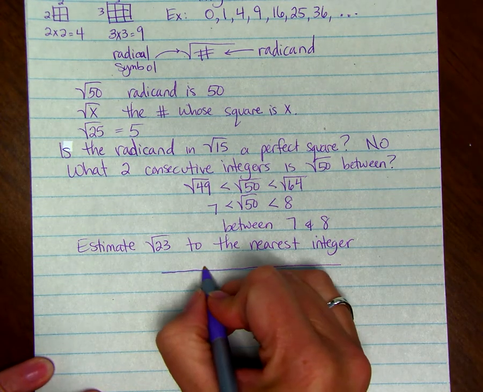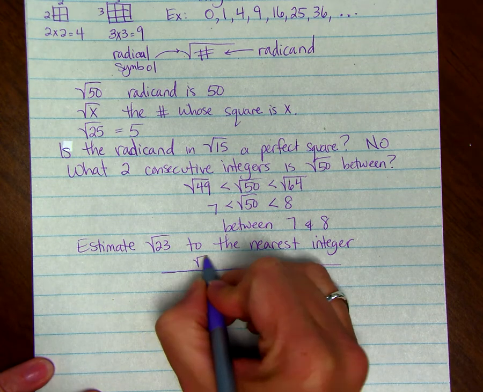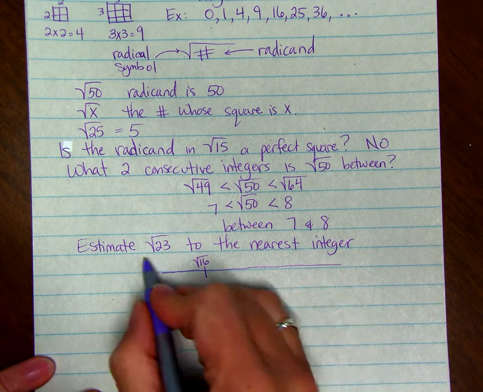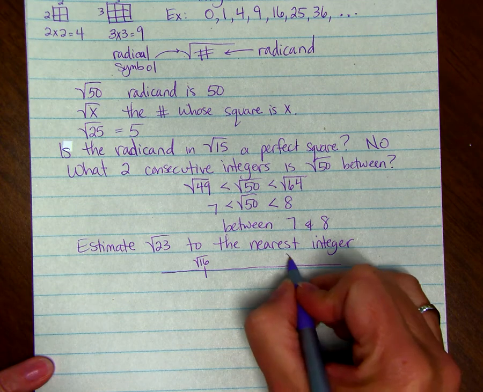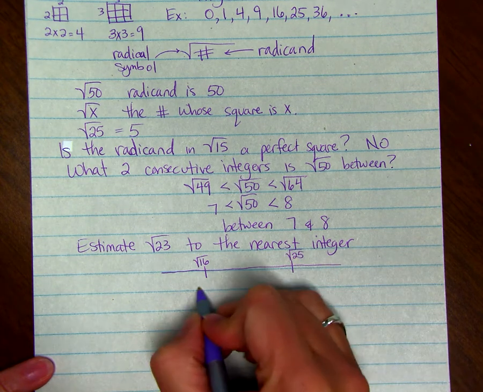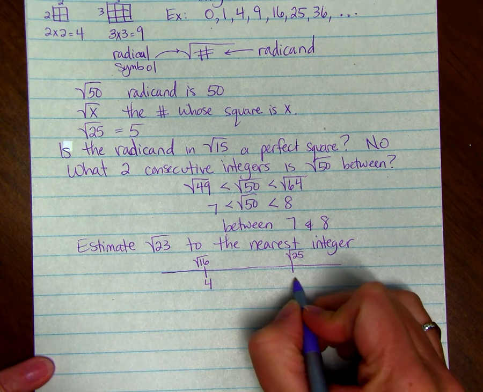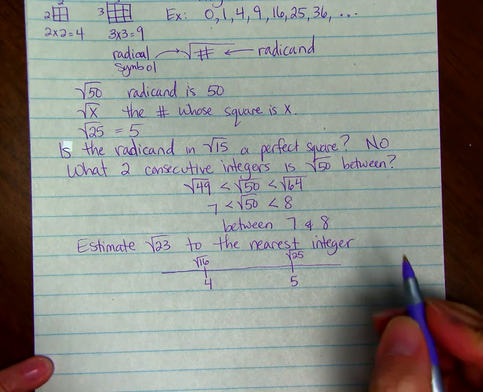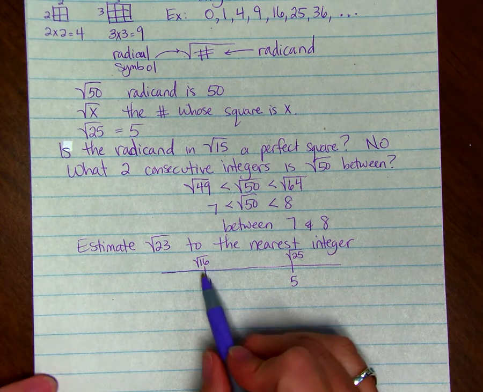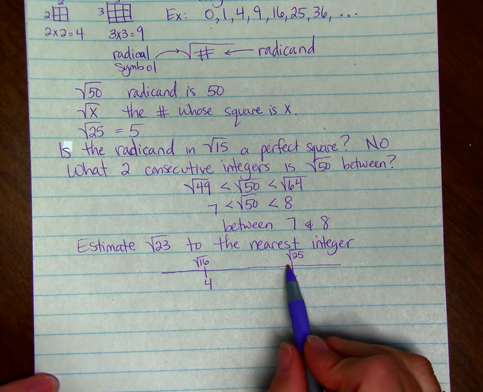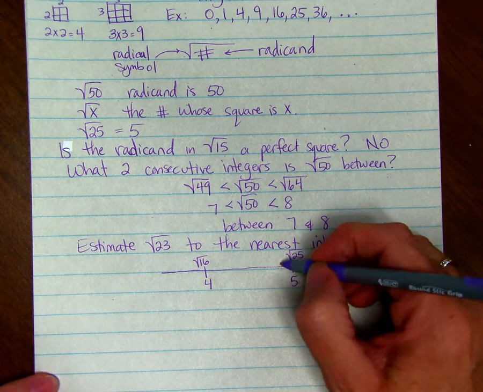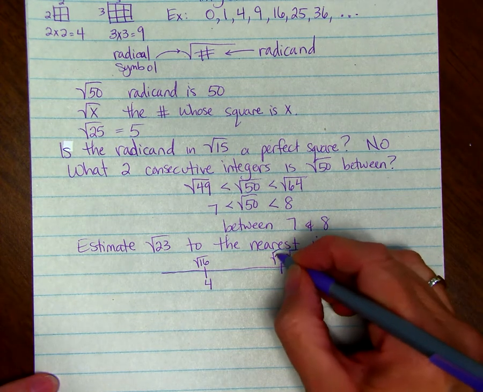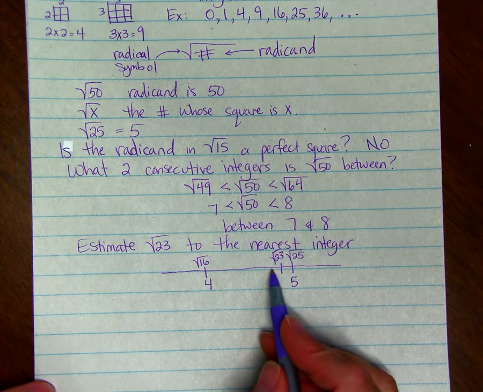If we look at a number line, the square root of 16 is less than the square root of 23, and the next one is the square root of 25. The square root of 16 is 4, and the square root of 25 is 5. The square root of 23 is closer to the square root of 25 than it is to the square root of 16. So the square root of 23 fits about right here.